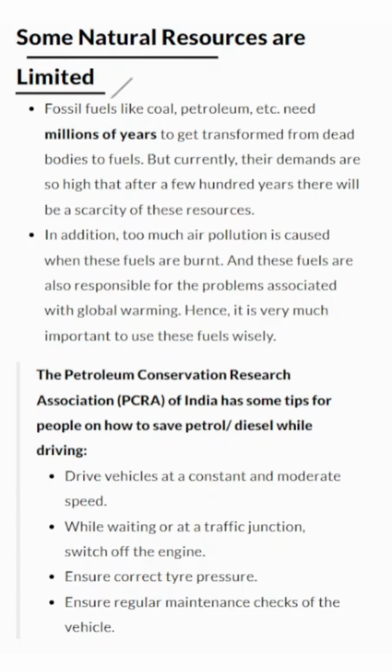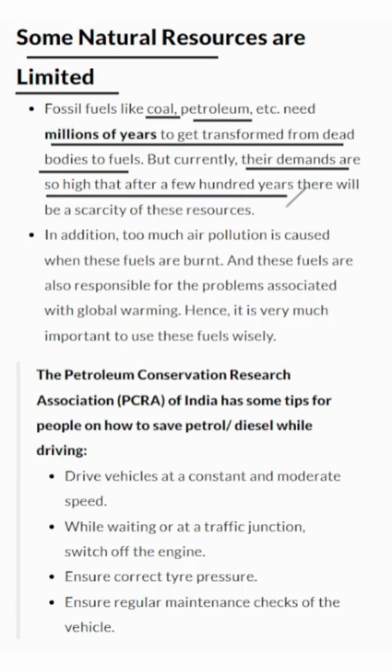Some natural resources are limited. Fossil fuels, such as coal and petroleum, have an incredible history, taking millions of years to form from the remains of ancient life. However, their current demand is so high that we are rapidly depleting these finite resources. As a result, we are faced with the sobering reality that if we continue at this pace, there will be a scarcity of these resources within a few hundred years.